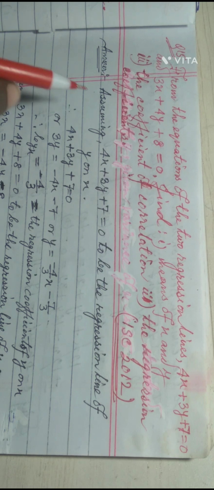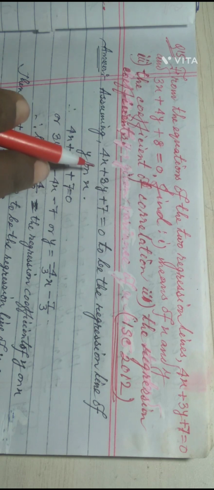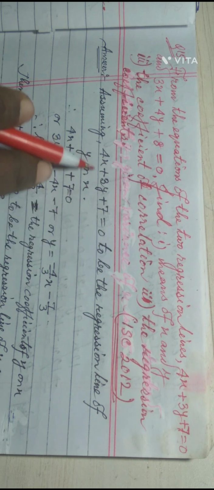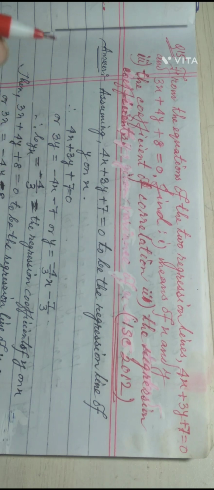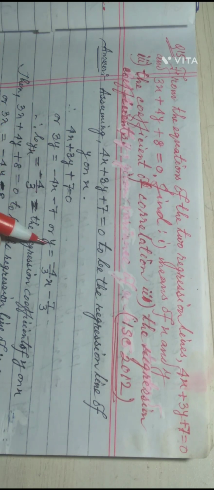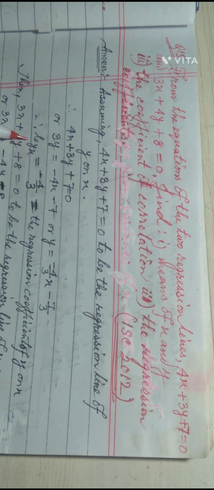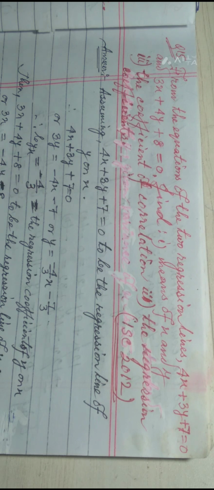Here are given two equations. At first, we assume that 4x plus 3y plus 7 equal to 0 to be the regression line of y on x. We take it y on x, and that's why after solving, y equal to minus 4 by 3x minus 7 by 3. This is so simple. Therefore, byx equal to minus 4 by 3. Byx means the regression coefficient of y on x. That means minus 4 by 3.